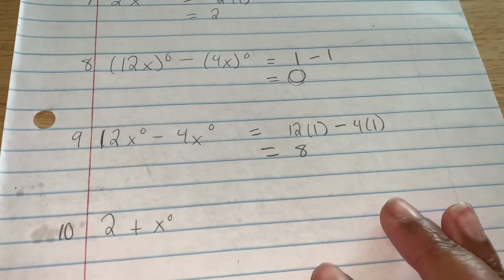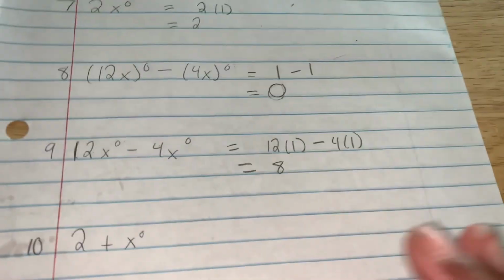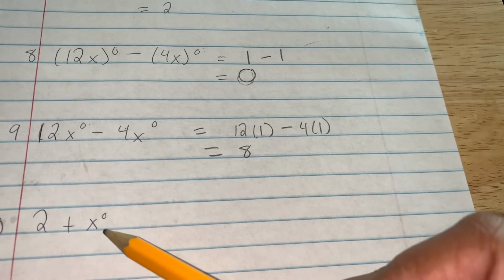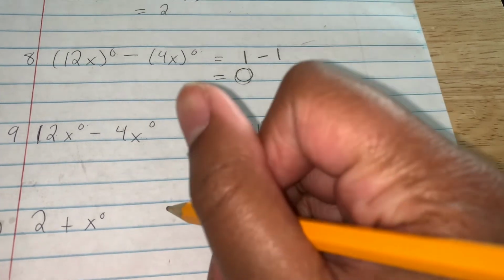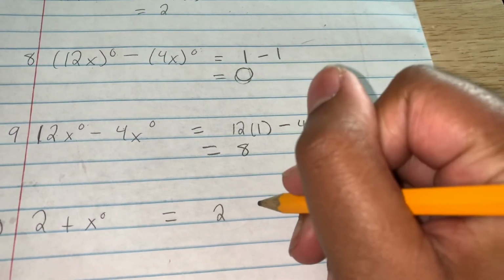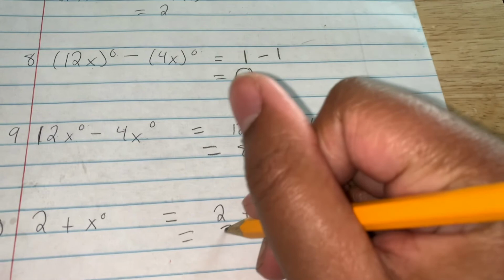And for our last question, we have 2 plus x raised to the power of 0. So we just have 2 plus 1 to get 3.